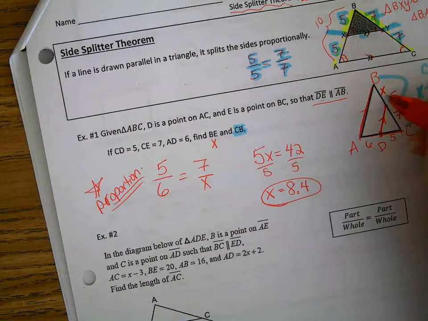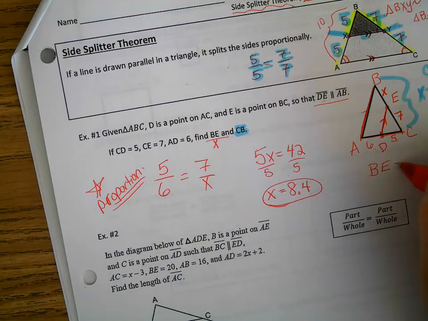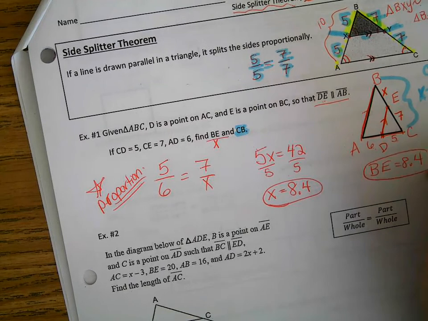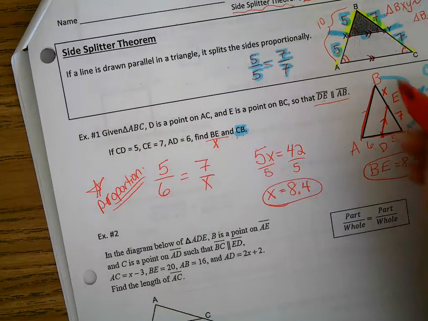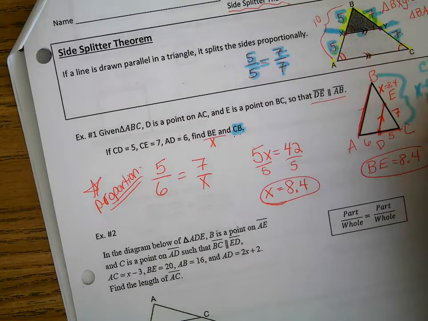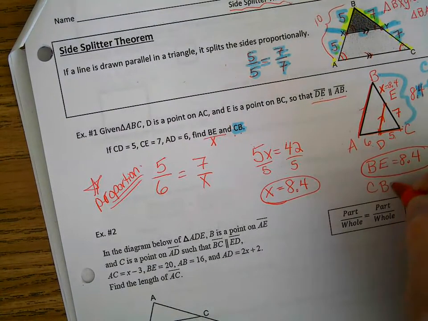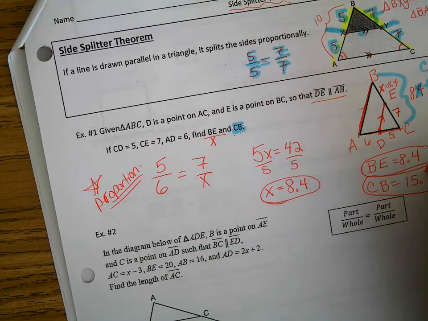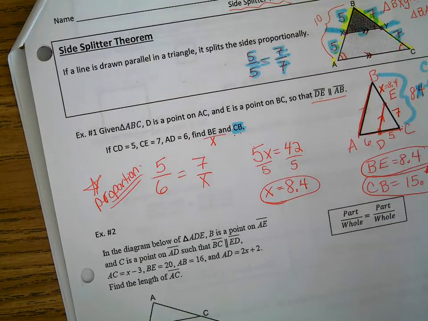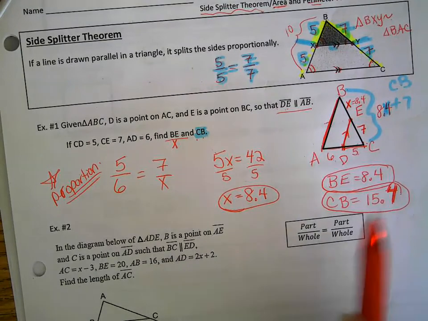With that said, if x is 8.4, answering our question, BE equals 8.4, and CB, C to B, is this whole side. So if this one is now 8.4, we're going to take 8.4 plus 7 more. It's going to give us that CB is 15.4. That's not going to change. The 7 plus 8.4, that's off your screen, sorry about that, gives us 15.4.